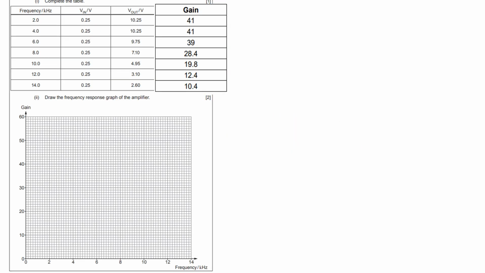Right, let's see if I can plot this then. Here we go. Right, gain, but I've worked these out, by the way. I'm doing gain as V out over V in, so all these gains have been worked out for you. Right, let's have a look. So gain of 41 at 2. Struggling, going to try my best on here. 4 is a gain of 41 as well. 6 is 39. 8 is 28.4.